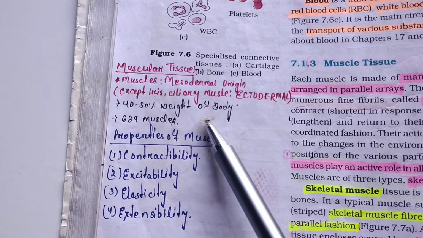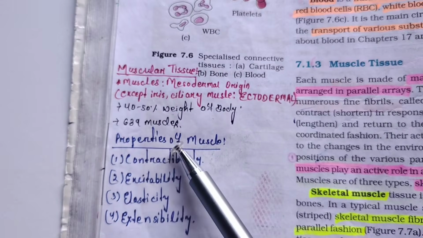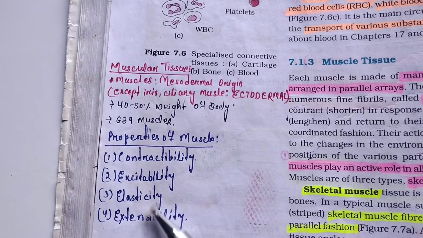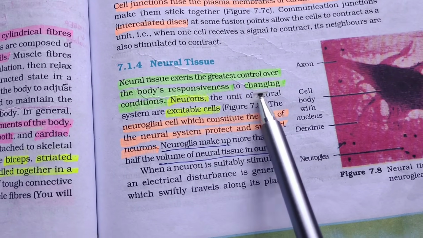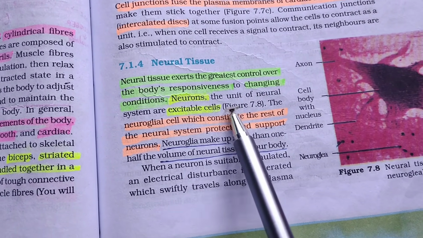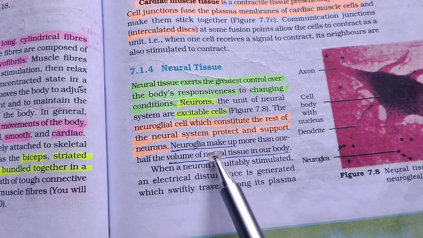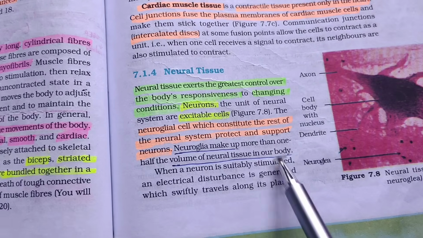तो यहाँ पे मैंने कुछ point लिख रखा है, जैसे कि 40 to 50% weight body wear करता है muscular tissue and 639 muscles होता है हमारा body में and इसका properties. अब आते हैं neural tissue पे. Neural tissue exerts the greatest control over the body's responsiveness. Neurons are the unit of neural system, are excitable cells. Neuroglia make up more than half of the volume of neural tissue in our body.